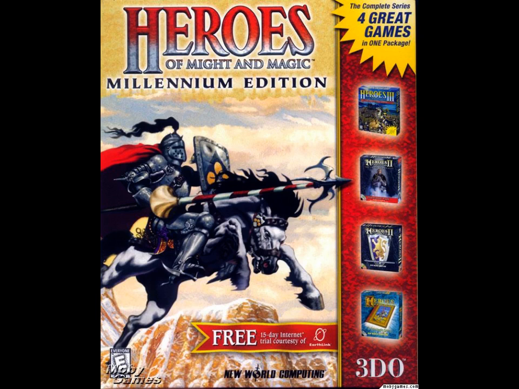The DOSBox settings through the DOSBox game launcher you can see on the screen.